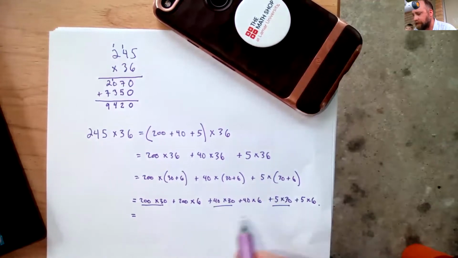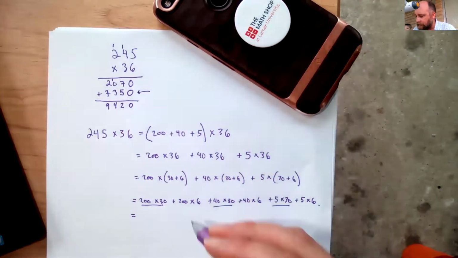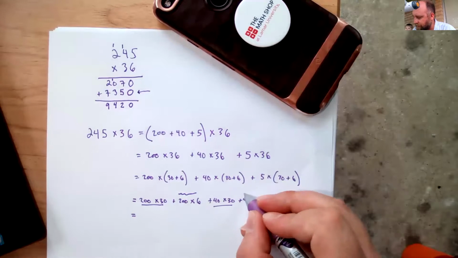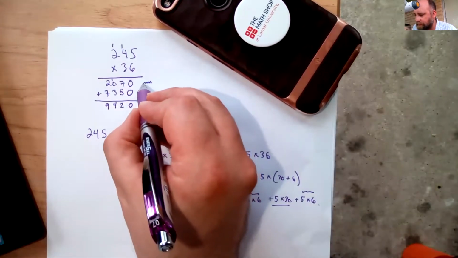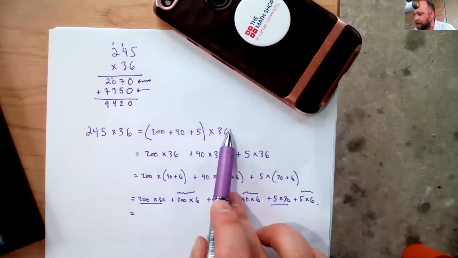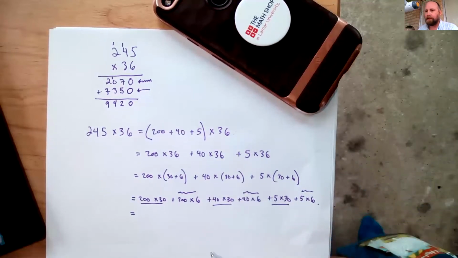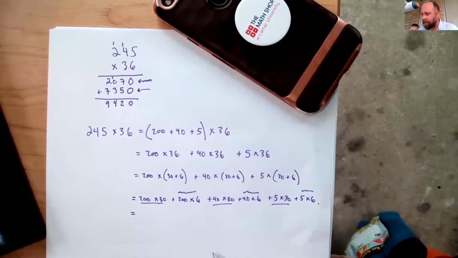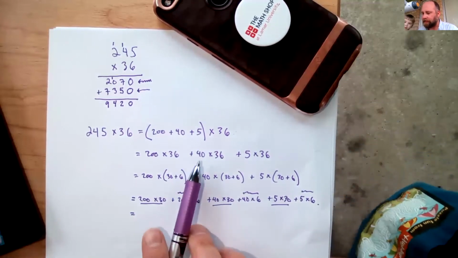And now, these terms here all correspond to that row, and these terms correspond to that row. And I see in retrospect I should have split 36 up first. Okay? But that is how this works for multi-digit computations.